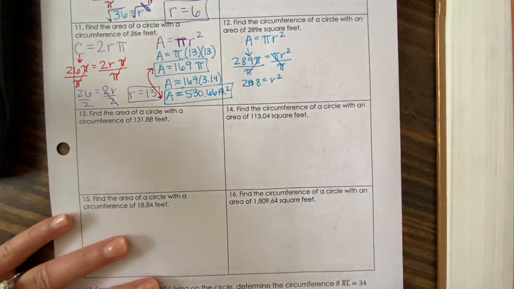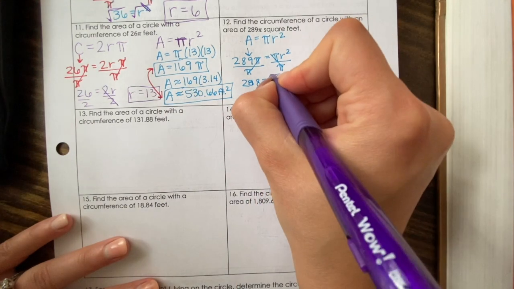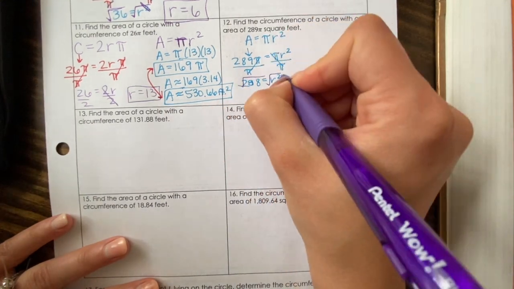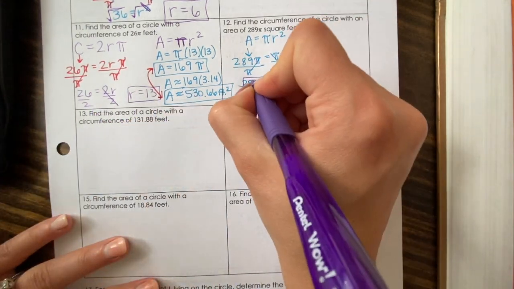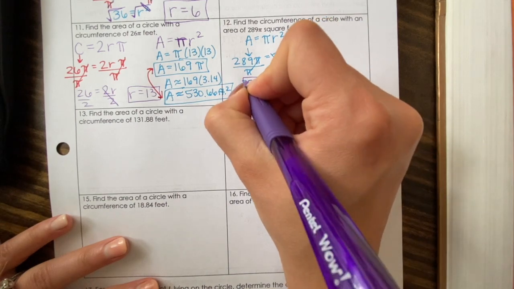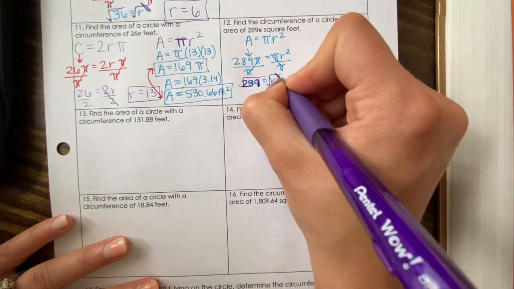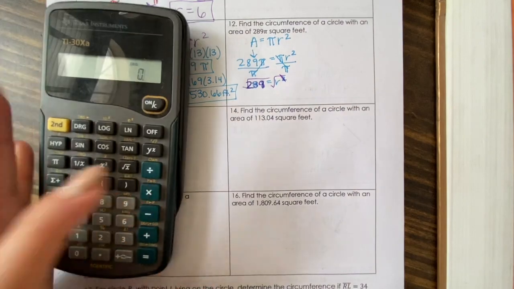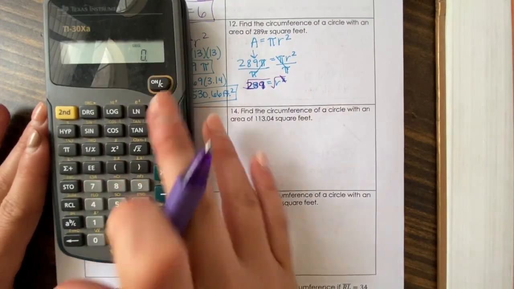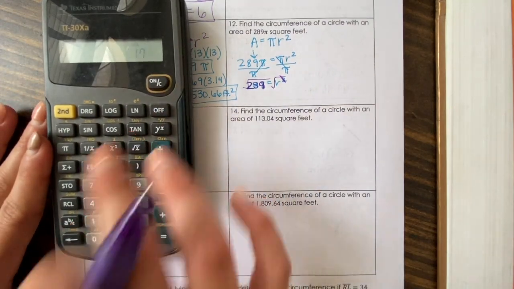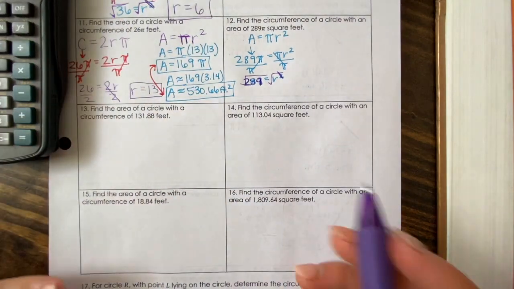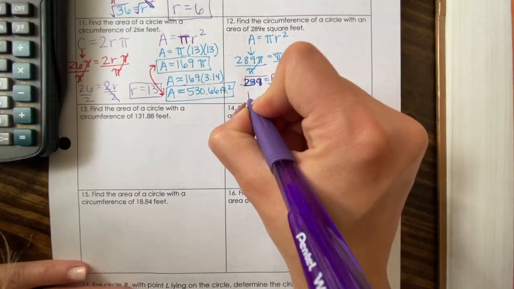Well, to solve for the radius, you have to take the square root to get rid of that square. I don't have 289 memorized, so take the square root of 289, and it's 17. So r is equal to 17.